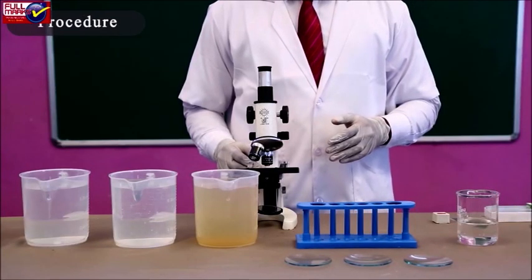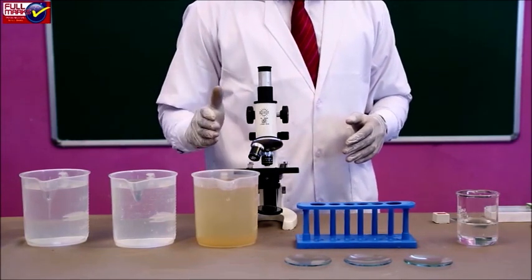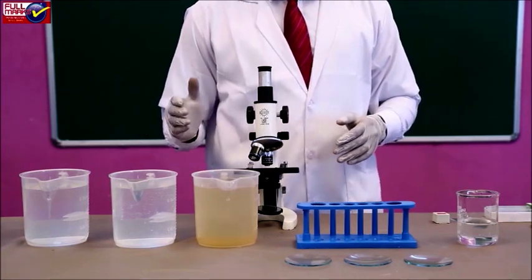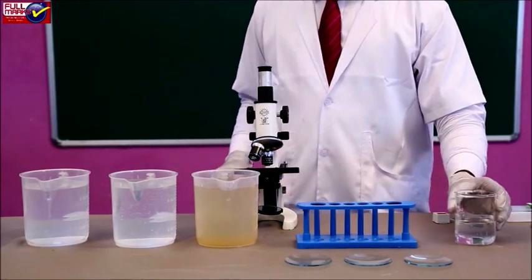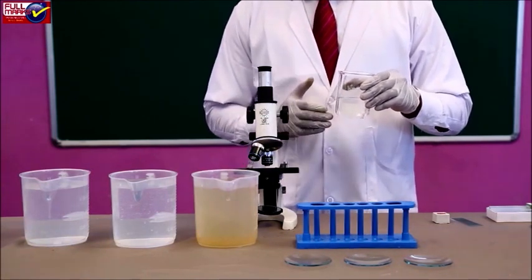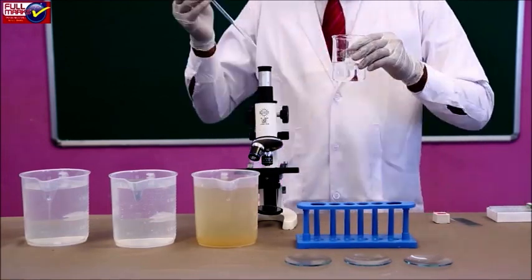Procedure: collect about a liter of water sample from each of the different water bodies like lake, pond, river, etc. Now add about 5 ml of FAA to each of the different water samples to fix and preserve the living organisms present in each sample.